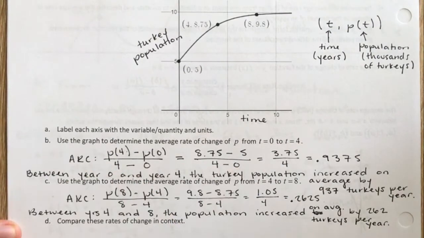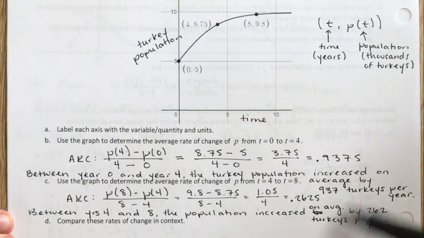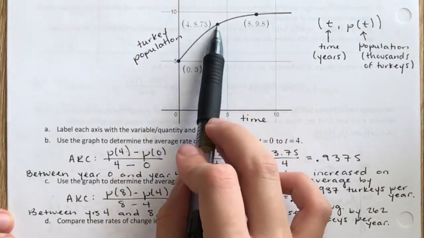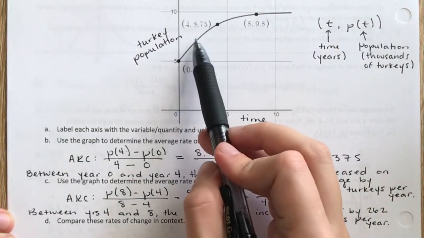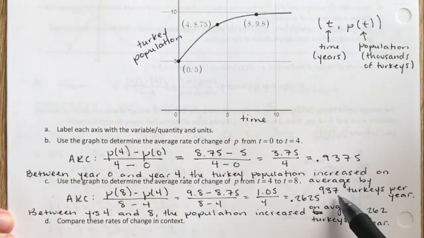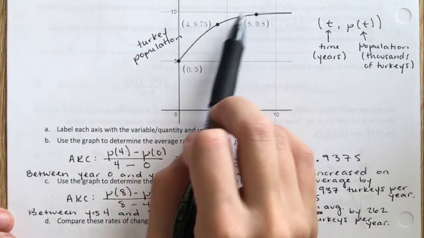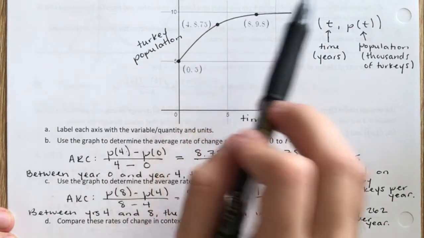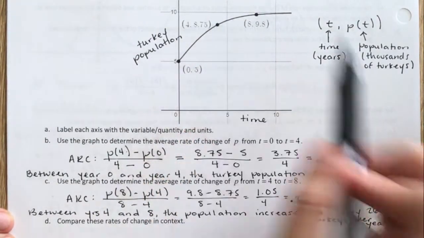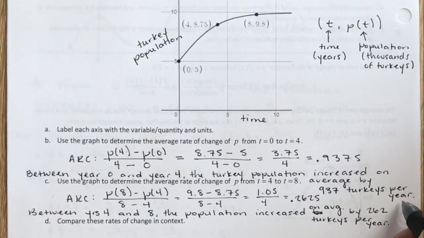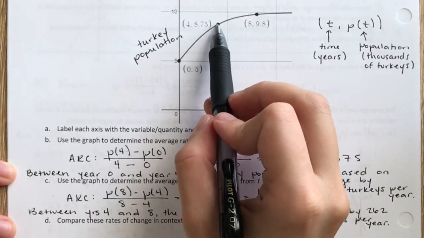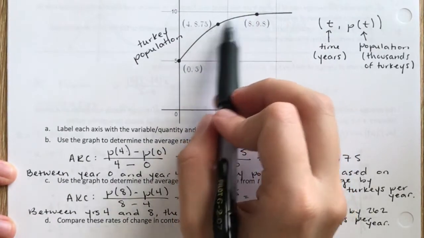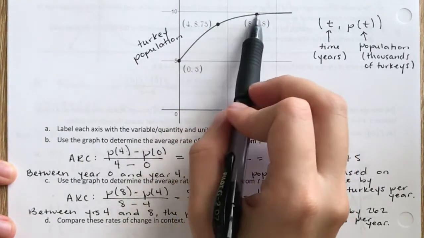Okay, so compare these rates of change in context. Well, earlier on, in these first 4 years, we increased a lot per year, right? Every year we increased by, on average, 937 turkeys. And then the second 4 years, on average, we increased a lot less. On average, every year we only increased by 262 turkeys. So the rate of change is really fast when we start out, and then the rate of change slows down, right? Gets smaller, it slows here. And that makes sense, right?